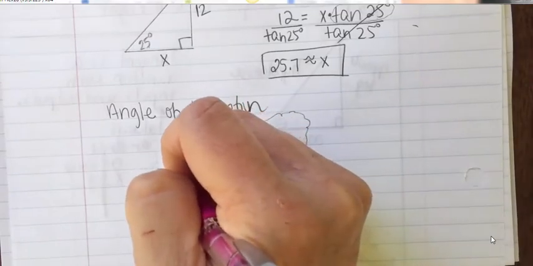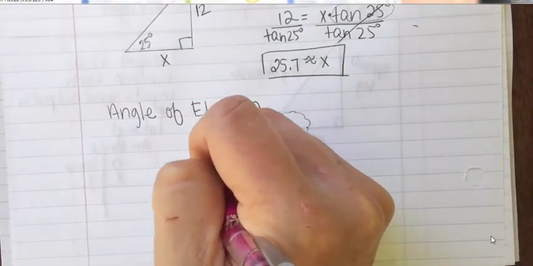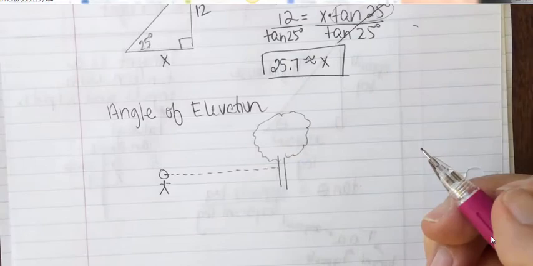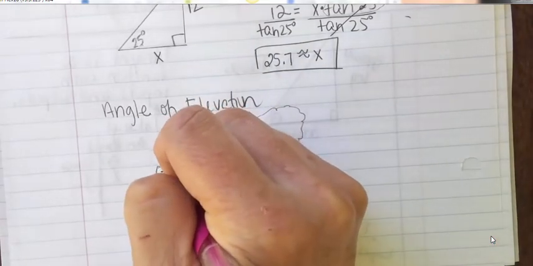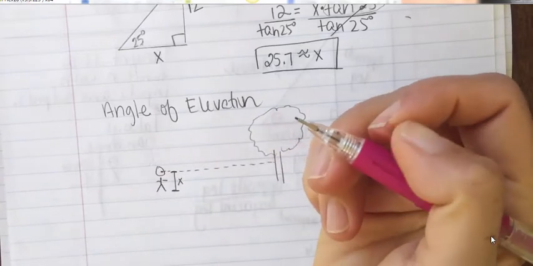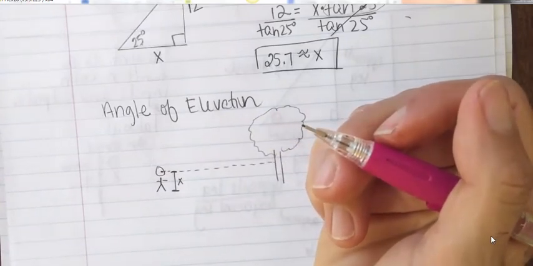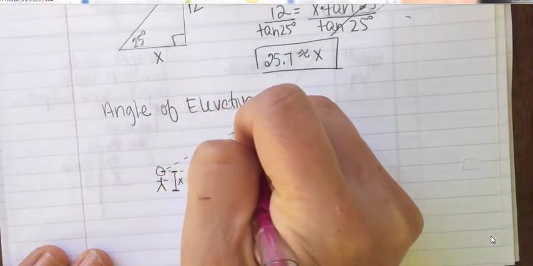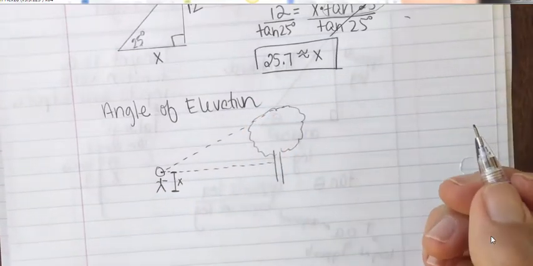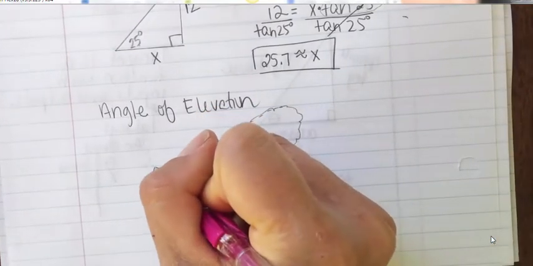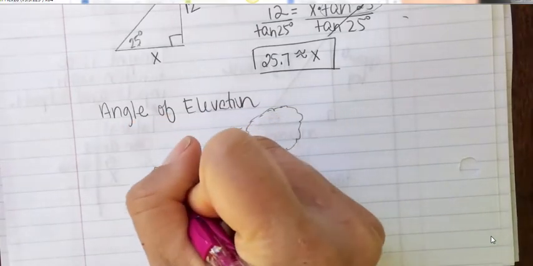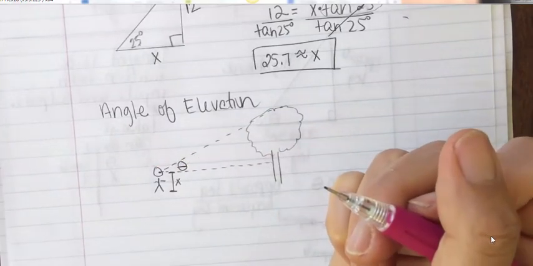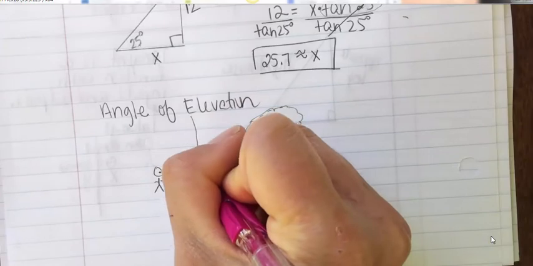Now, from your eyeball, you have this view straight out as a horizontal line to the tree. From your eyeball to the ground is some amount of feet or inches or however you want to say it. You look up to the top of that tree. You want to know how tall that tree is. Well, when you look from your horizontal line of sight up to the top of the tree, you create this thing called an angle of elevation. Okay, and I'll put a little theta there. That's your angle of elevation.